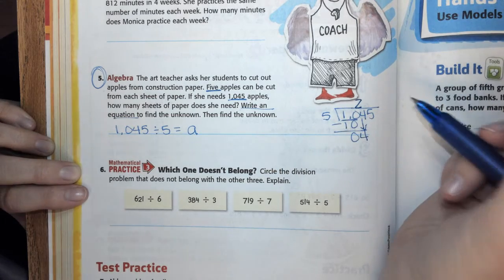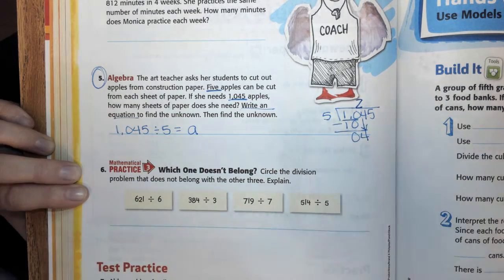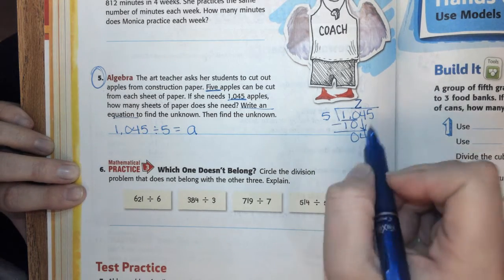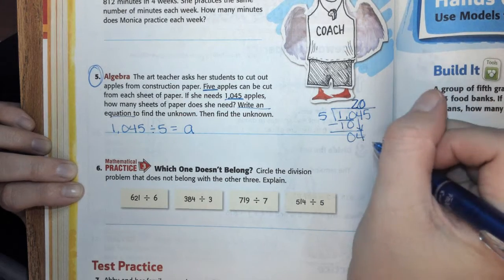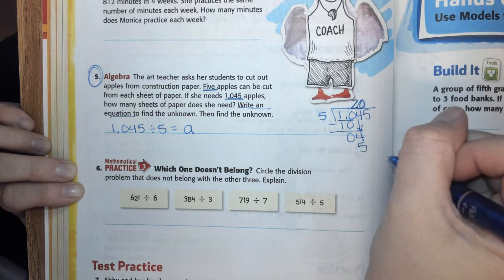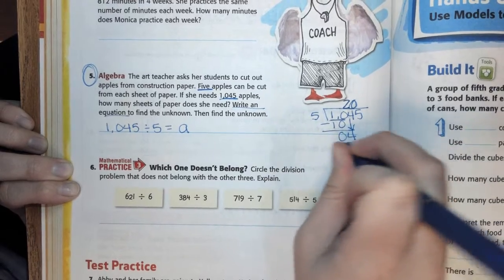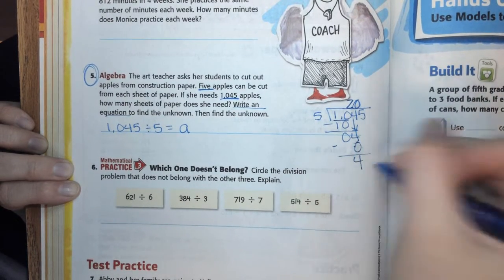Here is where we get into quotients with 0. Can 5 go into 4? No, it cannot. So 5 goes into 4 0 times. 0 times 5 is 0. Not 5. 0 times 5 is 0. 4 minus 0 is 4.